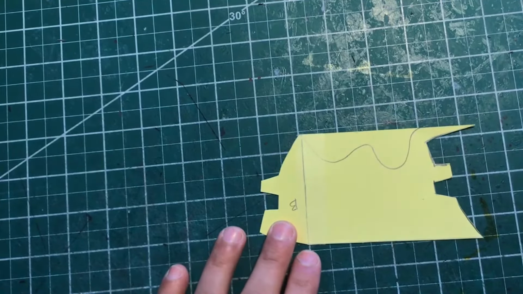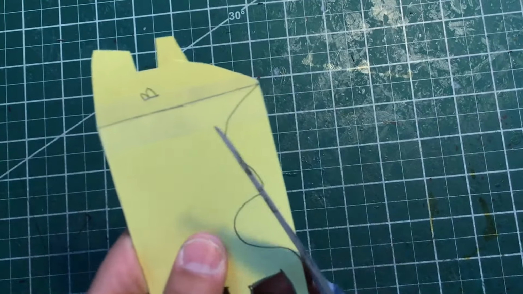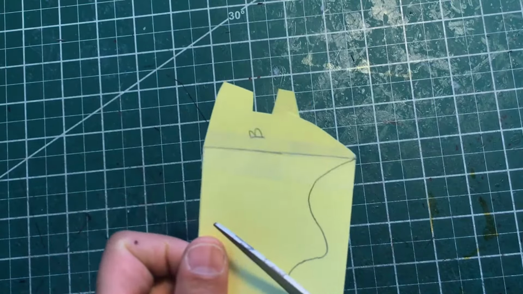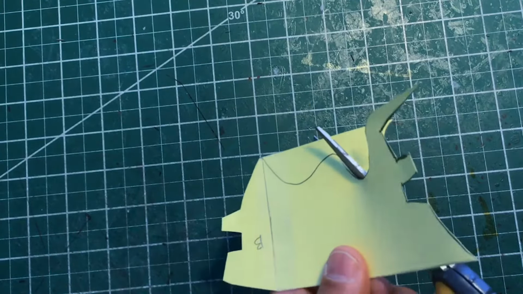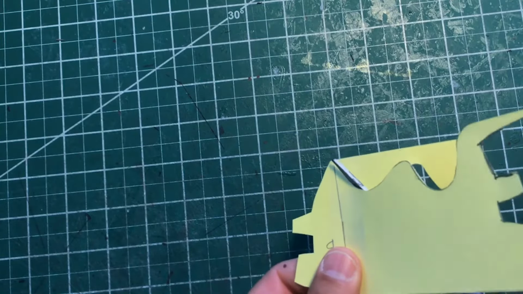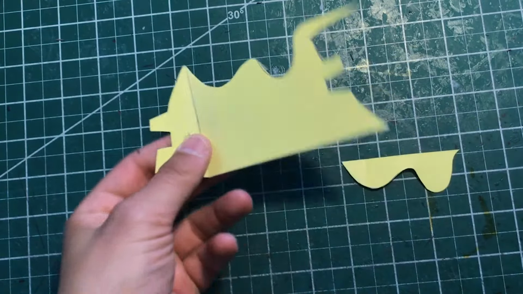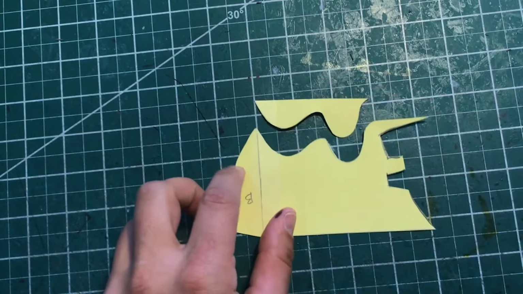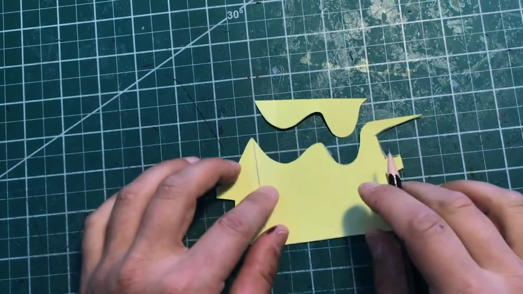That's a weird shape. Let's cut it out. Weird is good, right? Can be anything. And like I said, you could turn this into anything. It doesn't have to be a fish or a bird or anything. It doesn't have to be a real thing at all. It can just be a shape if you'd like.